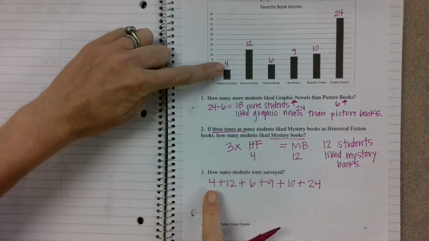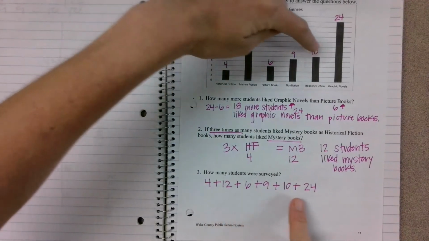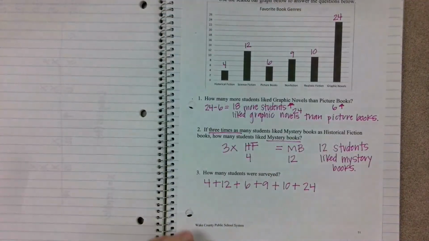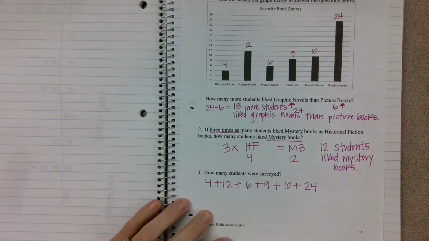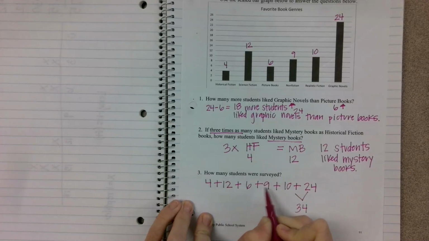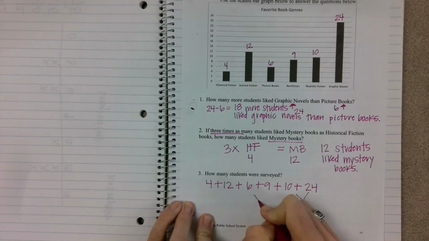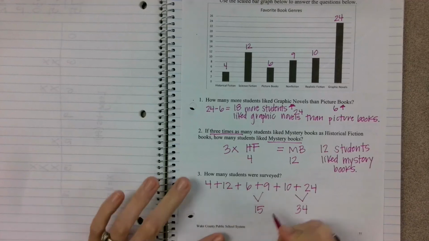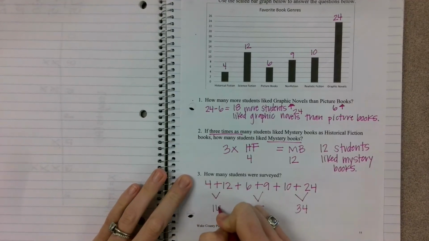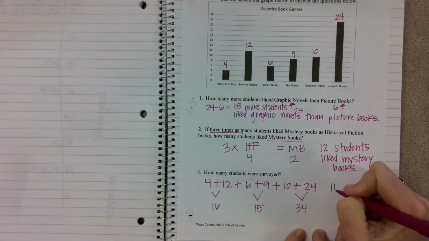You can see I got my numbers 4, 12, 6, 9, 10, and 24. Now I'm going to try to combine them in a way that makes sense to me. So this would be 34. And I always say 10 plus 6 is 16, but this says 9. So I'm going to take 1 away, and that's 15. And I know that 12 plus 4 is 16. So now that I have 3 bigger numbers, I'm just going to add them this way.